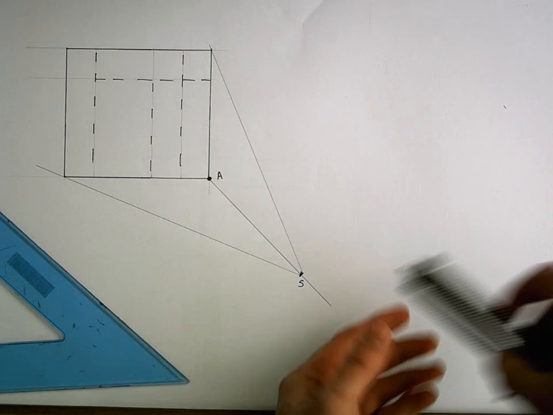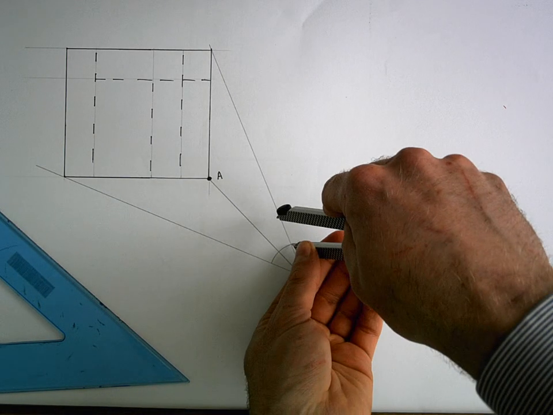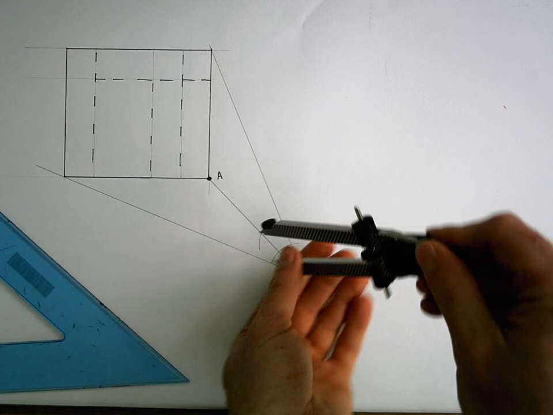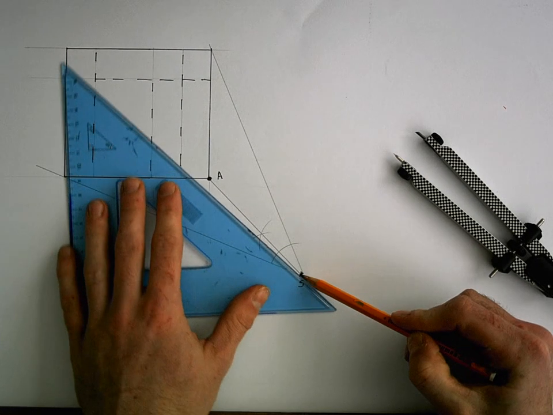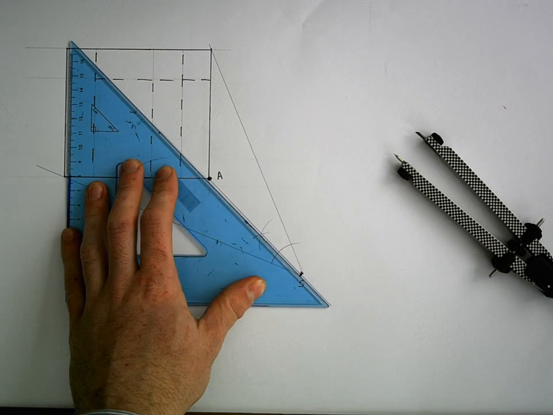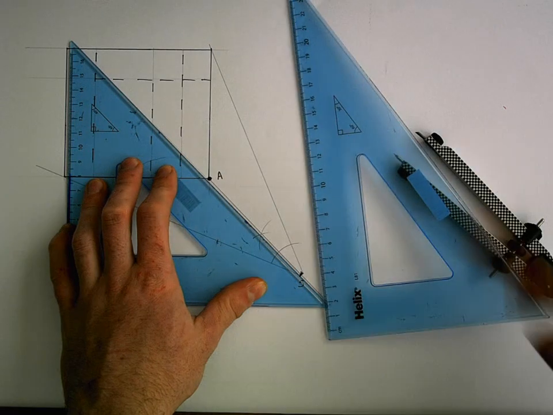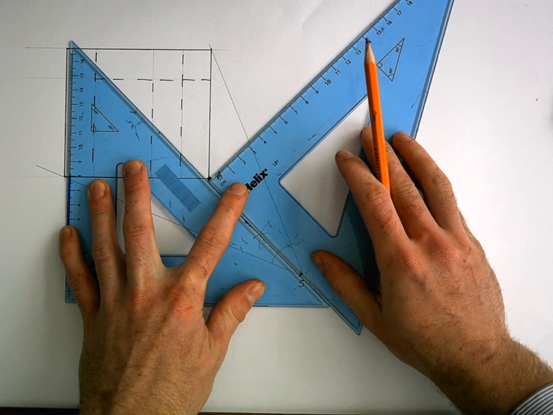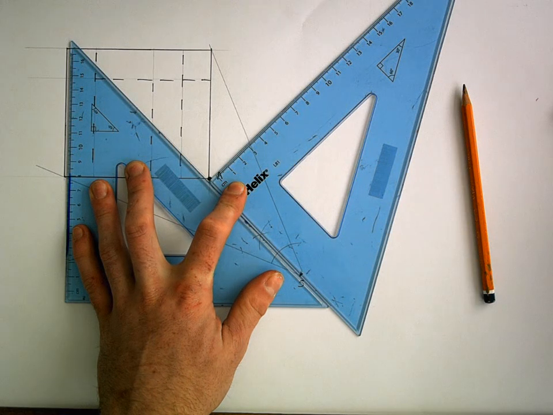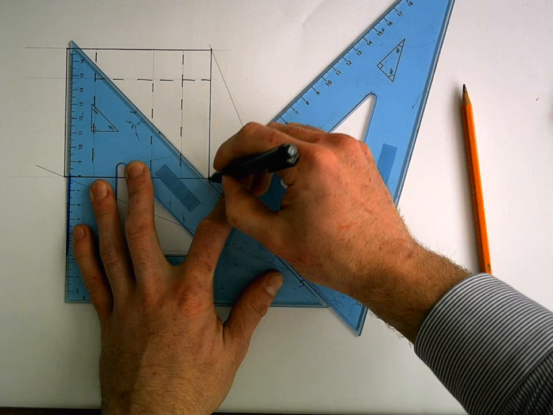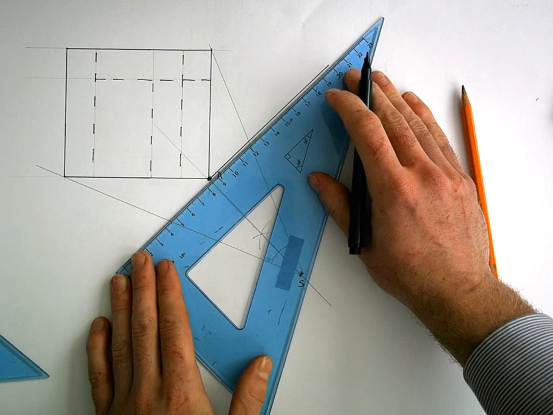You bisect that angle. So use your compass to do that. And when that angle is bisected, you go perpendicular to the bisecting line from whatever point of reference you're given. In this case, corner A. You're told your picture plane is touching corner A. So I'll just go over that heavy just so it stands out clearly on the video. Your picture plane touching corner A, perpendicular to that bisecting line that I just created.